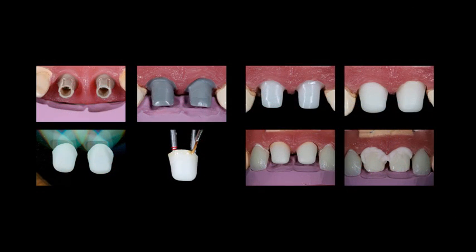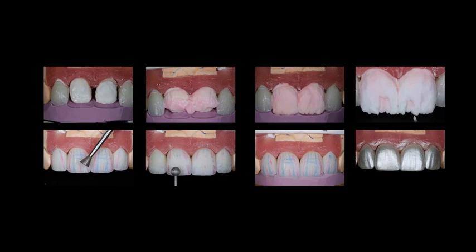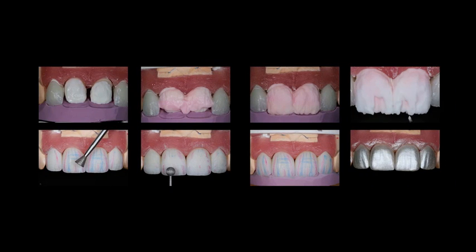So then we send this to the ceramist and he builds the case, and he uses a little tissue mold which represents the tissue from the patient's mouth, which he uses our impression to make. So this is very accurate at this point. And this case is done with zirconia abutments and Lava crowns and porcelain veneers, layered porcelain veneers on the lateral incisor. So you can see all the layering that goes into the case.